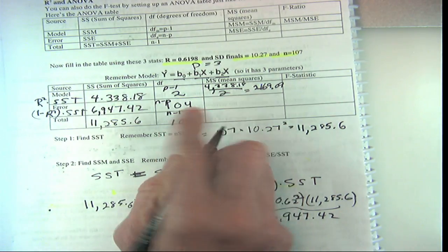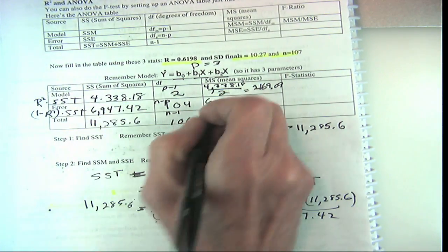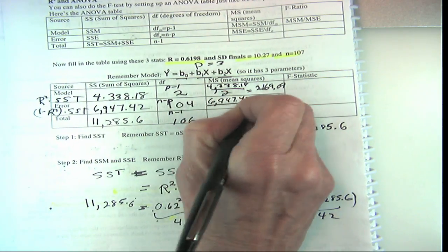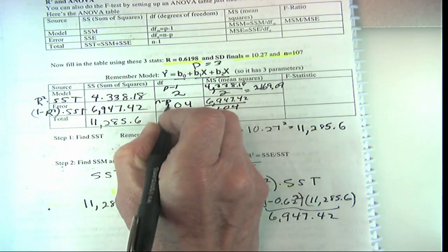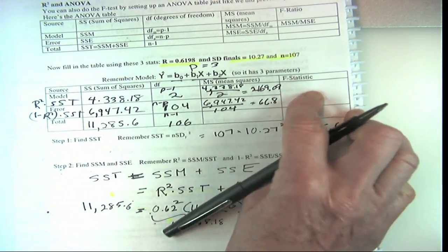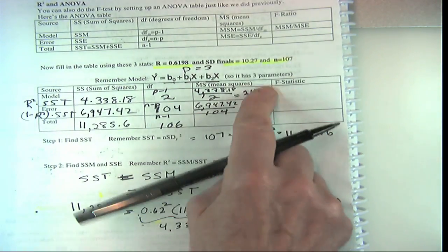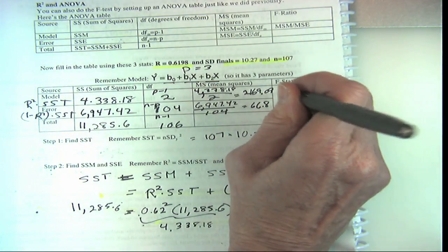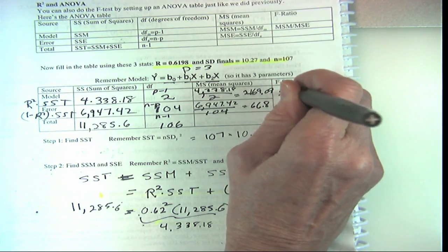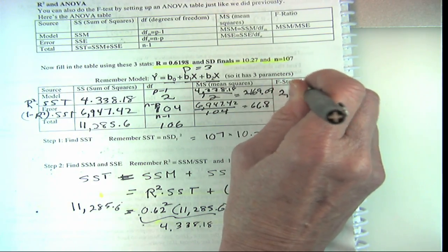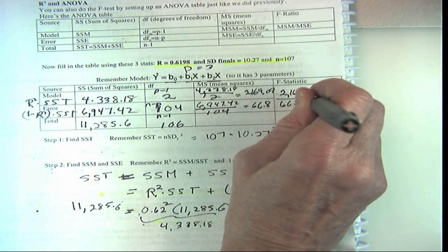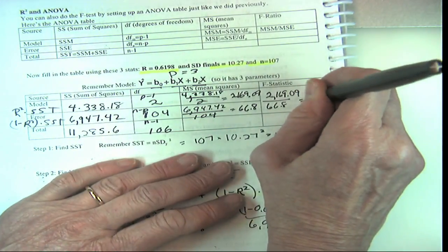And then for this one, sum of squares error, divided by its degrees of freedom, 104. And I got 66.8. And then F is just the ratio of those two. So we should get exactly what we got before. It's a long way to go about doing this once you know R squared. And you'll get exactly the same thing.